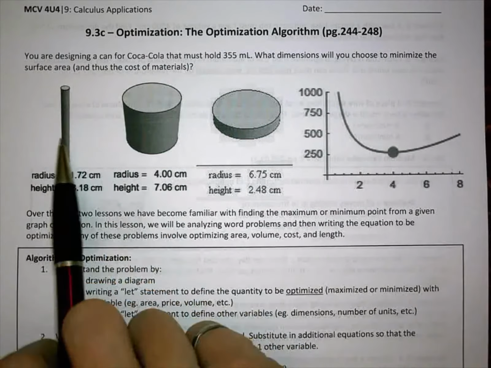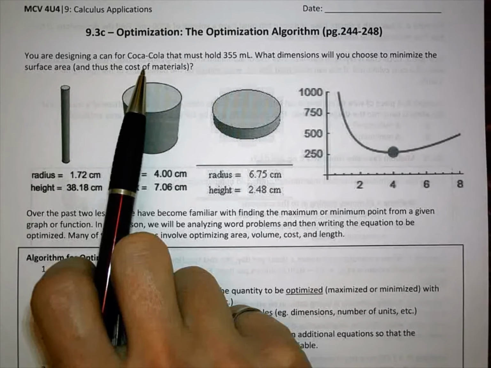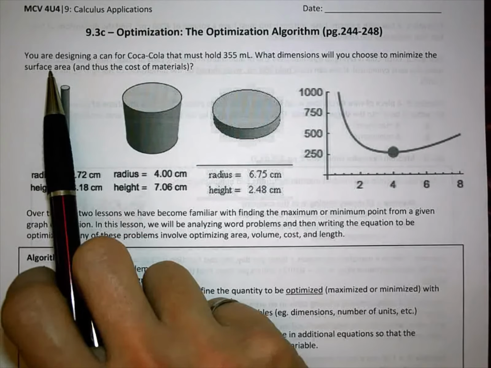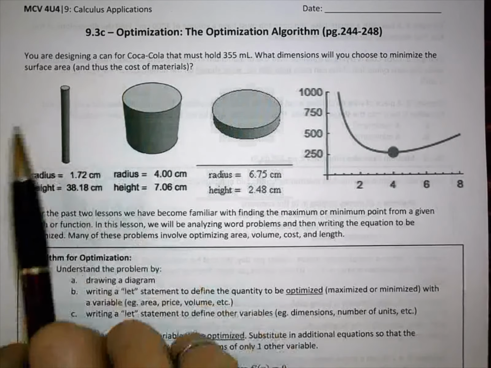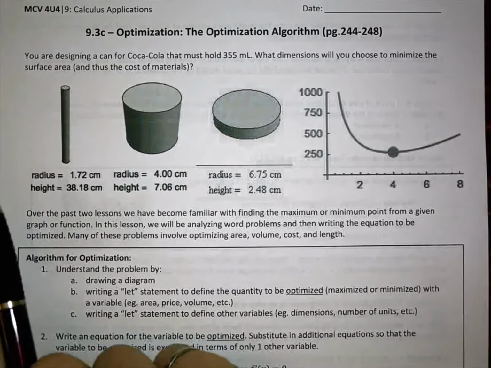Surface area is the exterior of the can. It's basically analogous to the material, right? The more surface area you have, the more aluminum you need. So you want to minimize your surface area, then you can minimize your material, and you can make lots more money as a Coca-Cola brand.